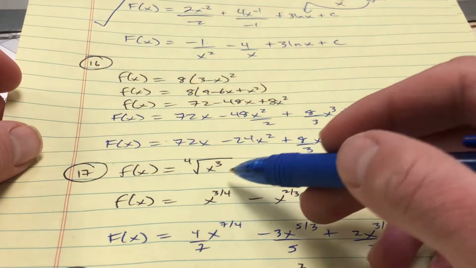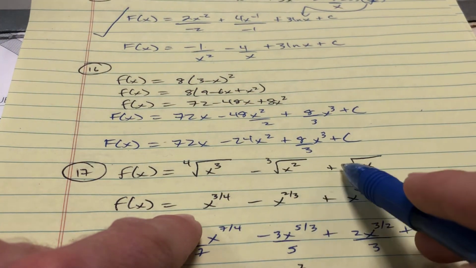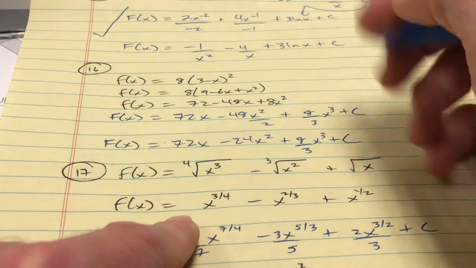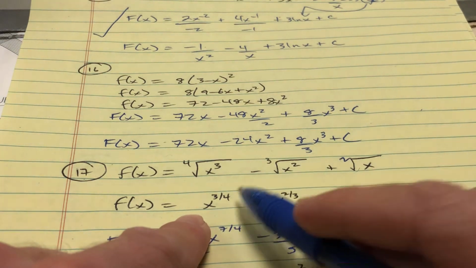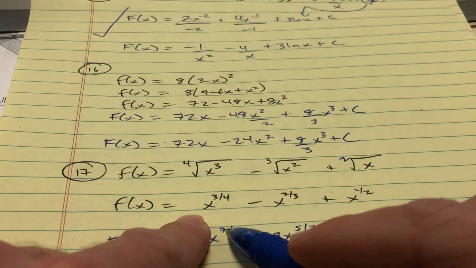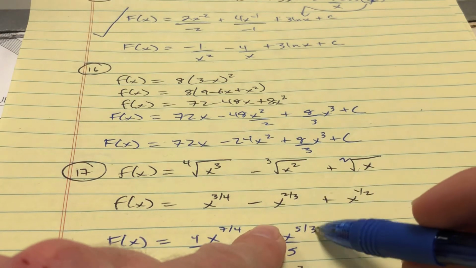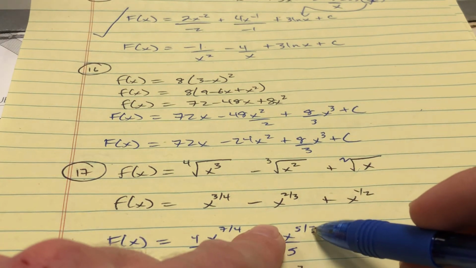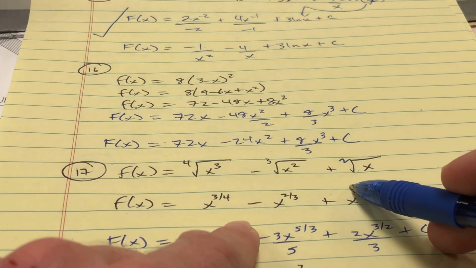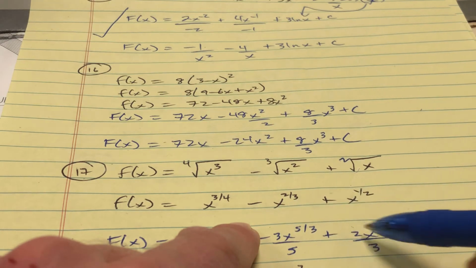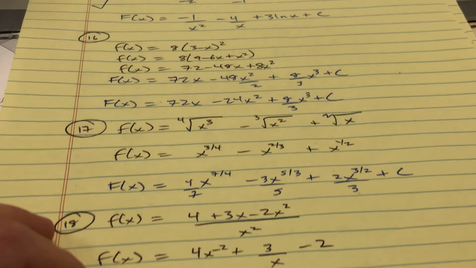On 17, you are given the 4th root of x to the third minus the 3rd root of x squared plus the square root of x. I'm going to write this in exponential form. Add 1 to the power, that's 7/4. Instead of dividing by 7/4, multiply by 4/7. Add 1 to the power here, 5/3. Instead of dividing by 5/3, multiply by 3/5. Add 1 to 1/2, that's 3 over 2. Instead of dividing by 3 over 2, multiply by 2/3. That does not need any simplifying.